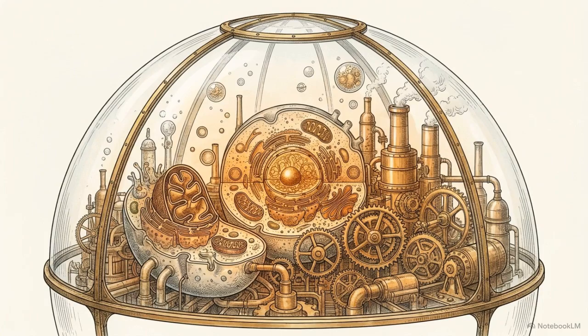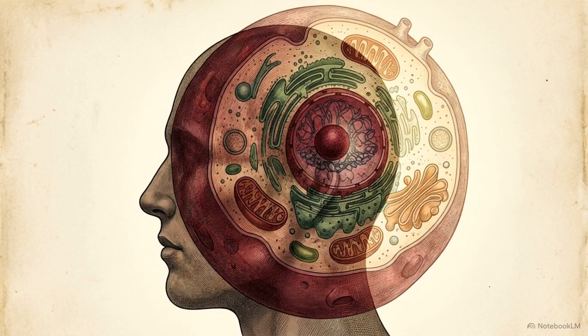We have traced the journey from a simple arrangement of fluid and DNA to a highly specialized network of machines capable of movement, energy production, and self-repair. Understanding how these microscopic parts interact provides the key to seeing the underlying mechanics that make all life possible.